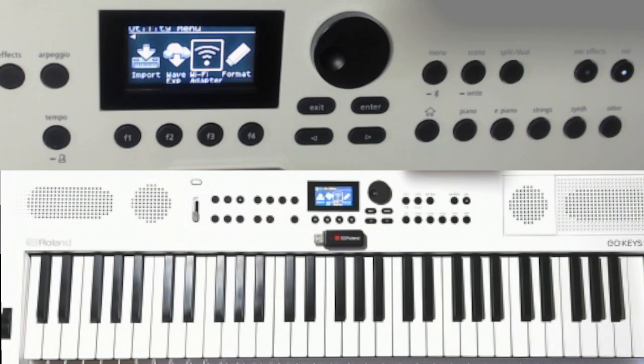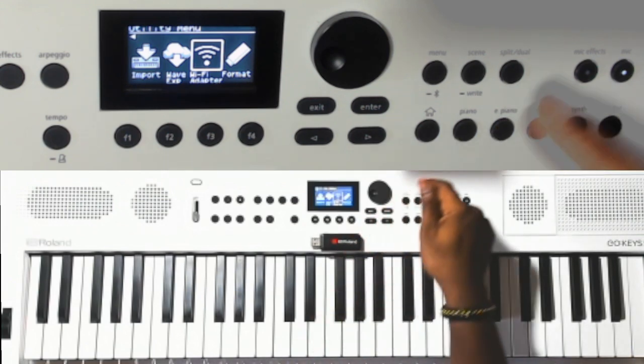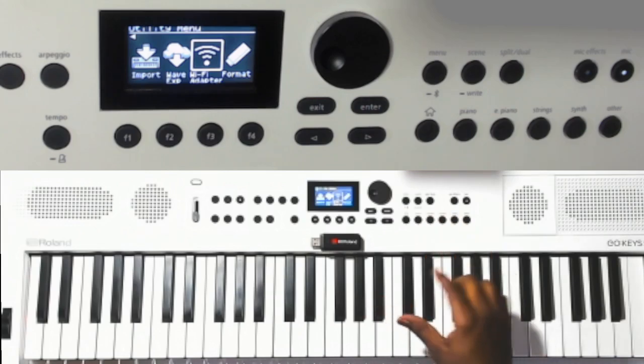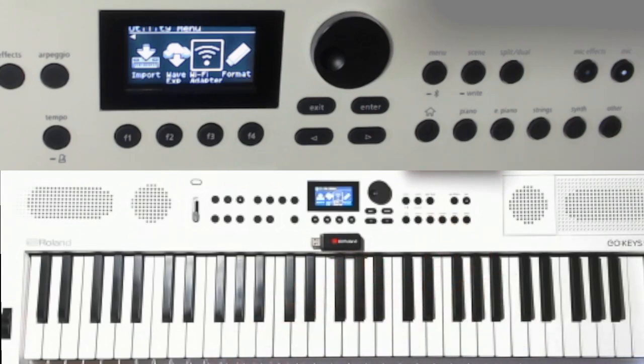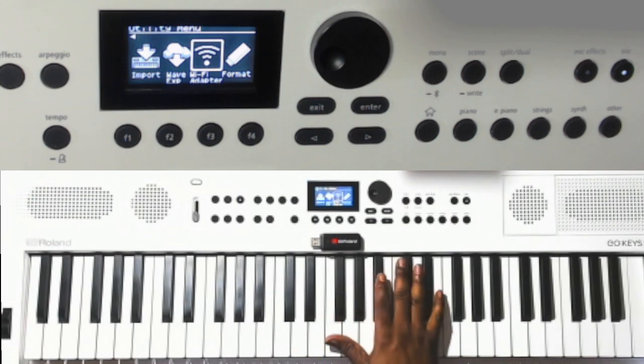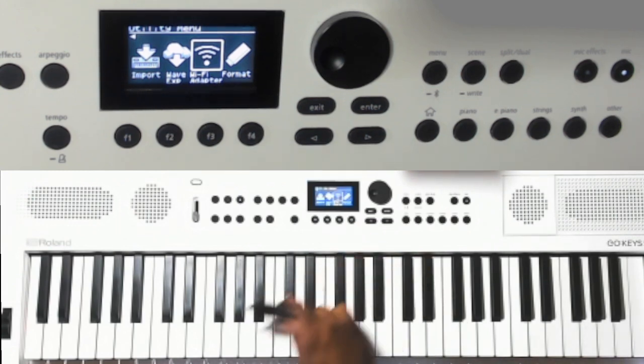If you check out my channel, you'll see the EXB functionalities that are available through Roland Cloud. This allows you to connect your keyboard through this dongle to Roland Cloud Connect and download additional sounds that are not available on your Gokey 3 or your Gokey 5.